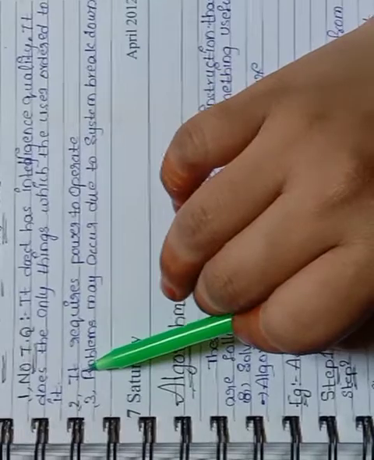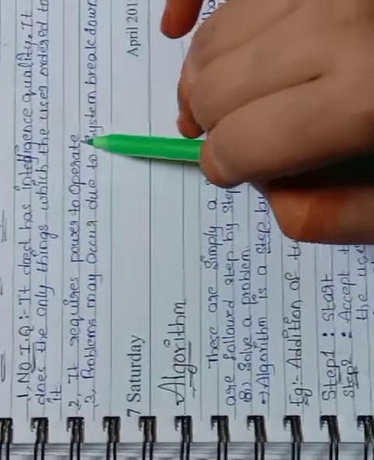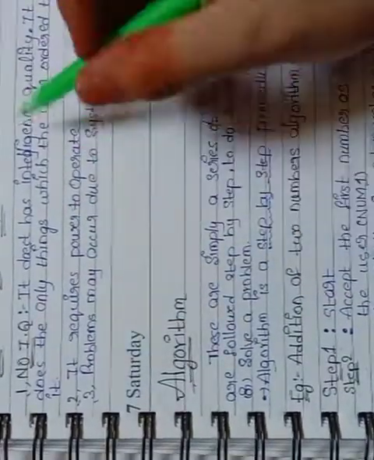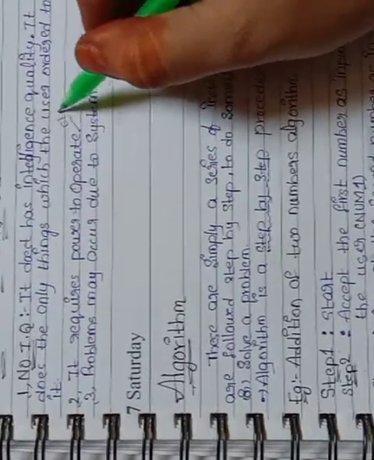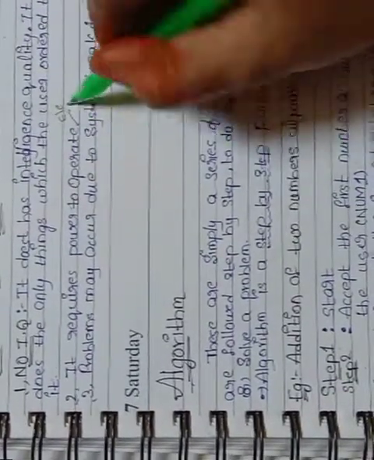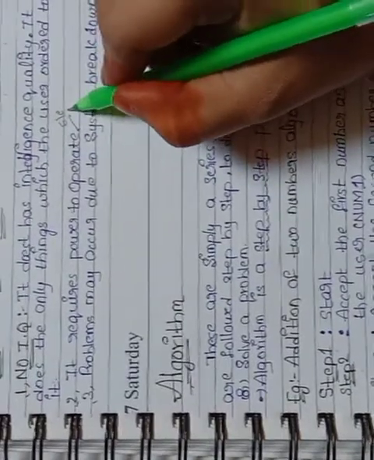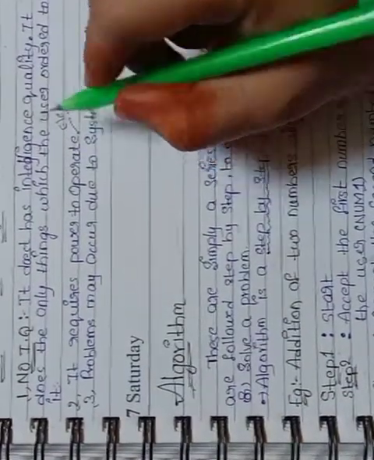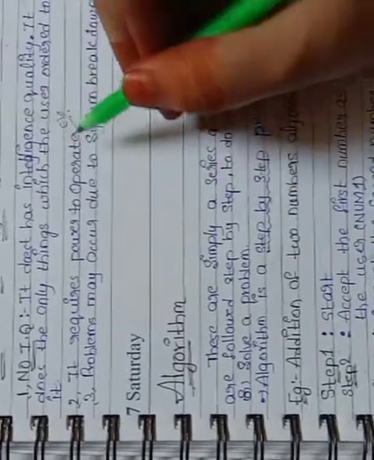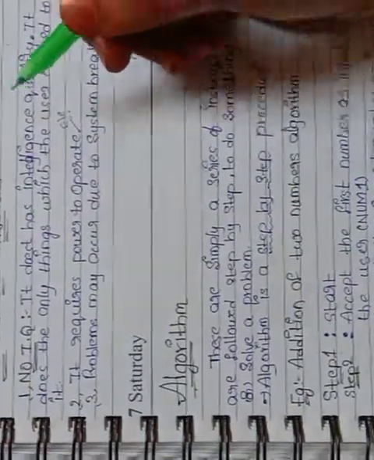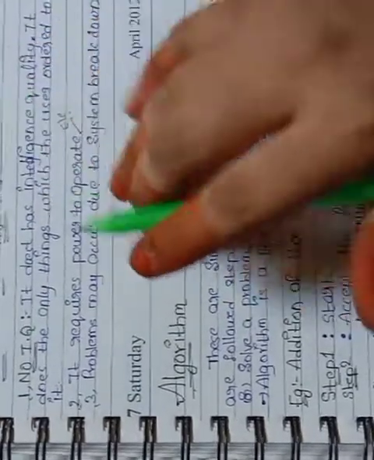In the next point we discuss, it requires power to operate. It is also a main drawback. It requires an electrical circuit or power to operate. It doesn't operate without an electrical circuit. It is also a drawback. If we have a very important work and there is no electricity in our house, then what should we do? We have to stop our work now. So it is also a drawback.